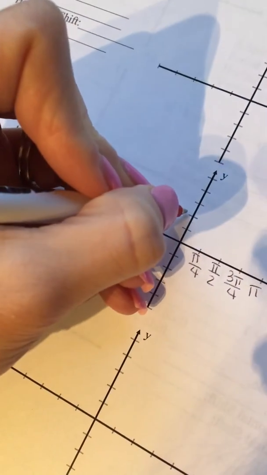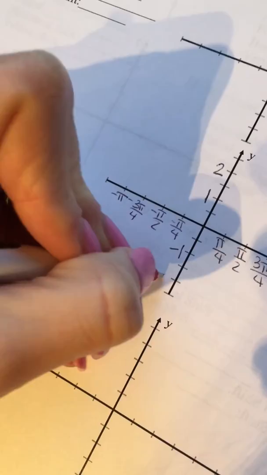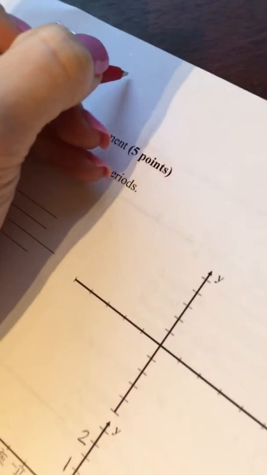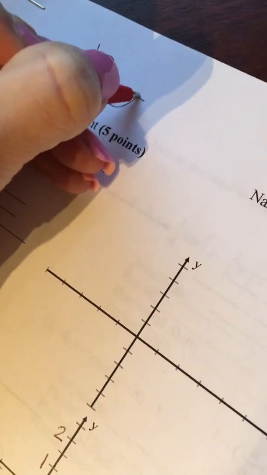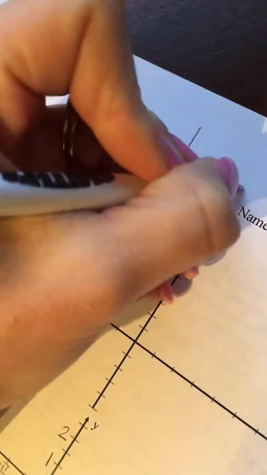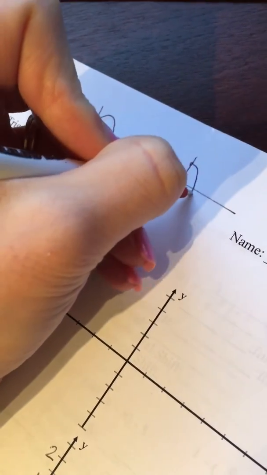Let's give ourselves some space here. We're not going to need it. No vertical shift of any sort. Okay, so as you guys remember, hopefully remember, the normal sine graph starts at 0, 0, goes up, goes down, makes that nice shape. Cosine will start at 1, go down, and come back up.